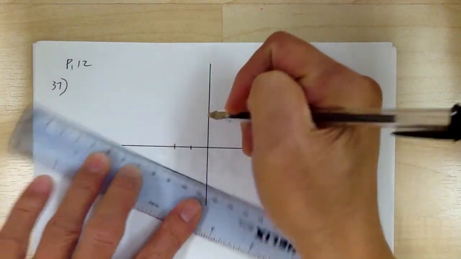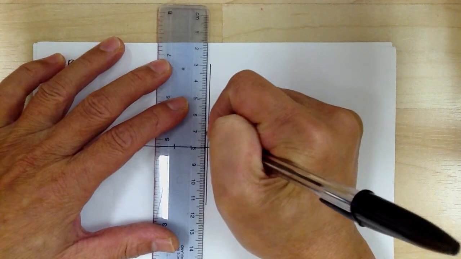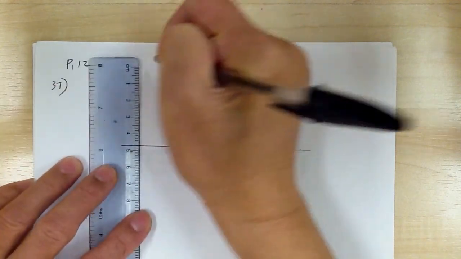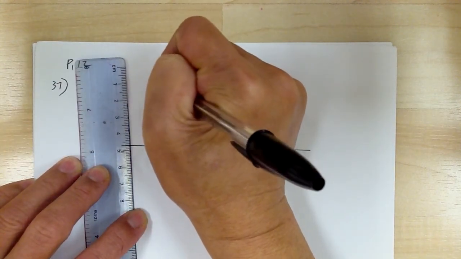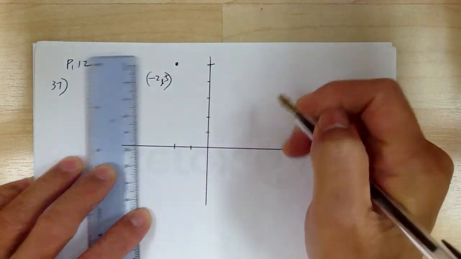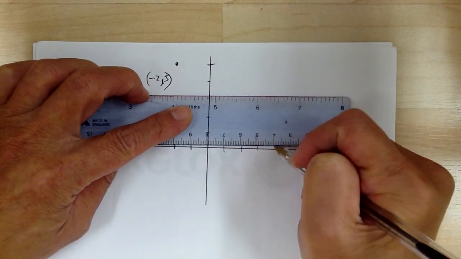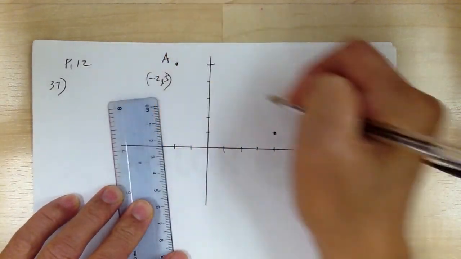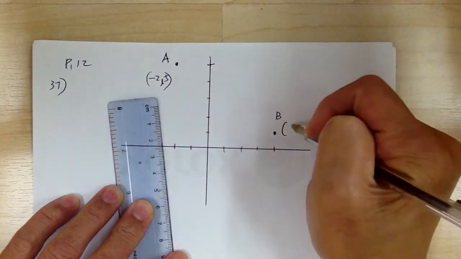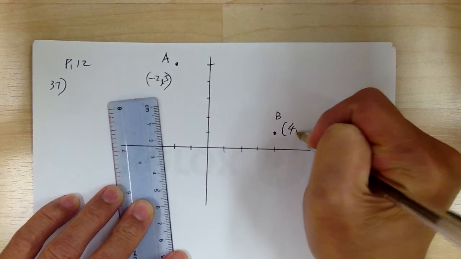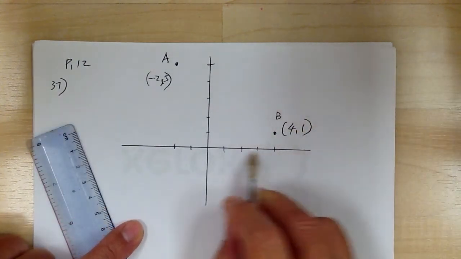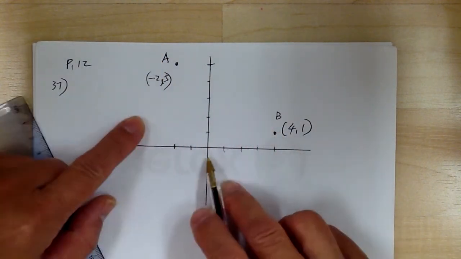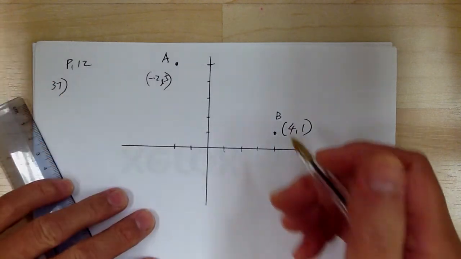The first point is -2,5. And the second point is 4,1. I'm going to call this point A and this point B. Again, feel free to label them. You're looking for a point on the x-axis that is equidistant to those two points. Again, you have no idea where that is right now, so just plot any point for now.